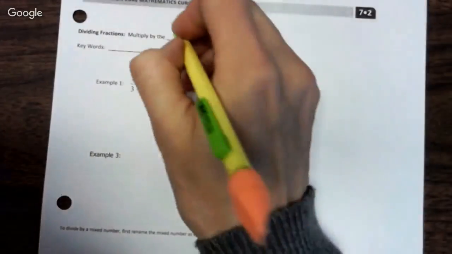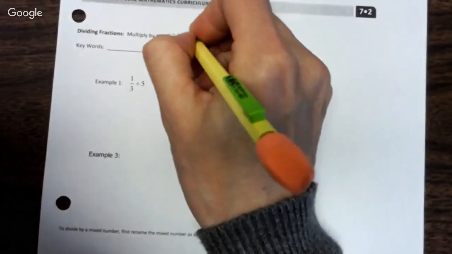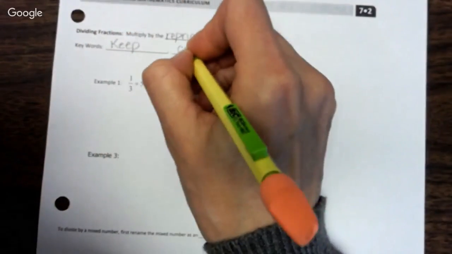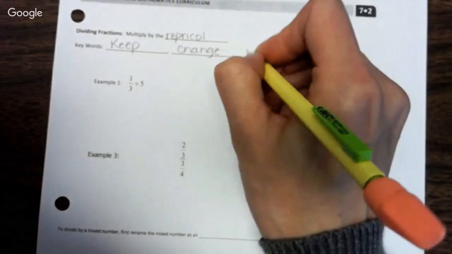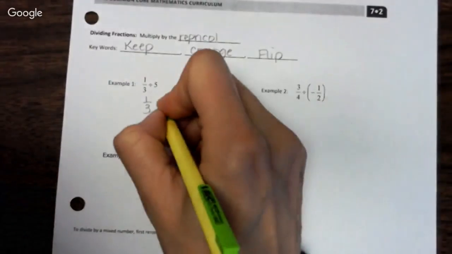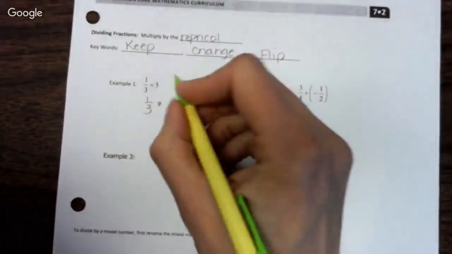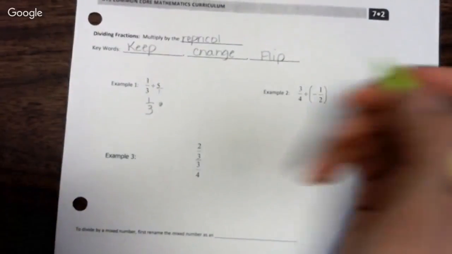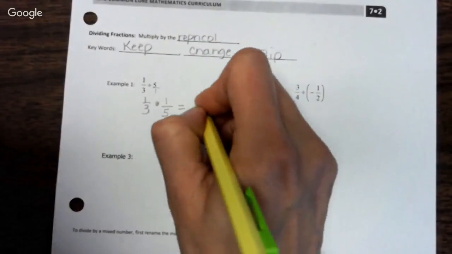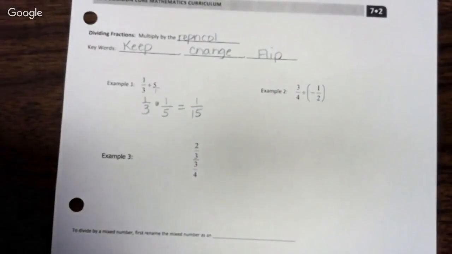Now, let's use that to talk about dividing fractions. When you're dividing fractions, you're going to multiply by the reciprocal. And I like to use the keywords keep, change, flip. What that means is we're going to keep the first fraction, for example, 1/3. We're going to change it to multiplication, and we're going to flip 5. Now remember, 5 is really 5 over 1. So when I flip it, it becomes 1 over 5, which is 1/15.